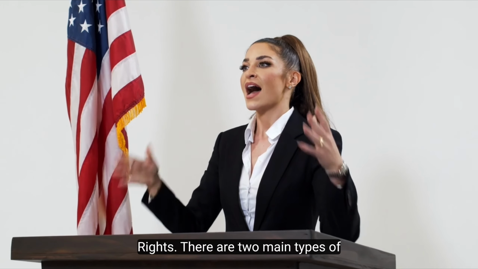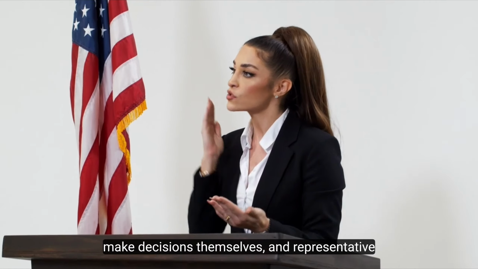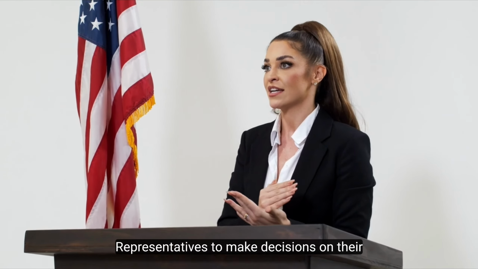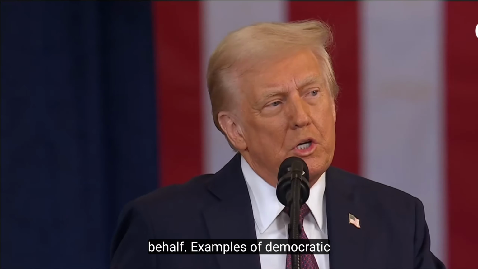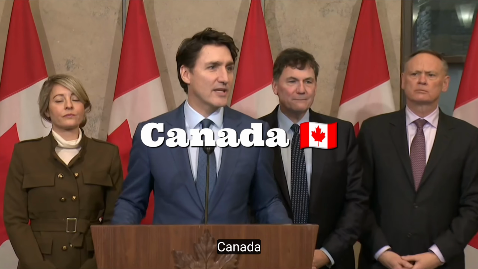There are two main types of democracy: direct democracy, where people make decisions themselves, and representative democracy, where people elect representatives to make decisions on their behalf. Examples of democratic countries include the United States, India, and Canada.